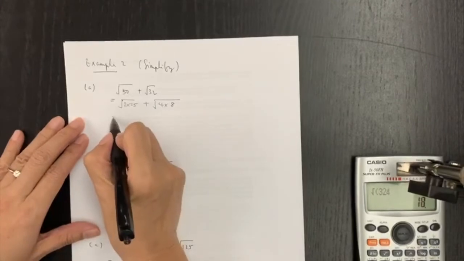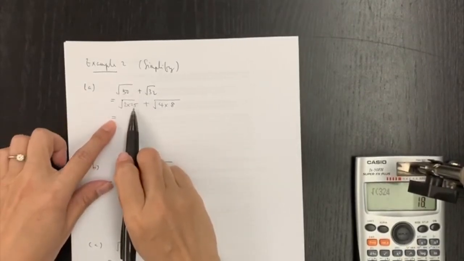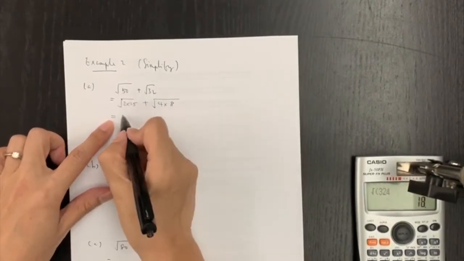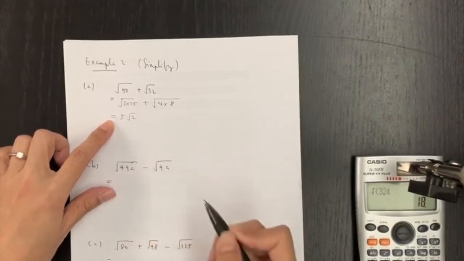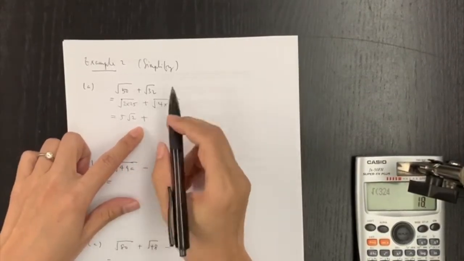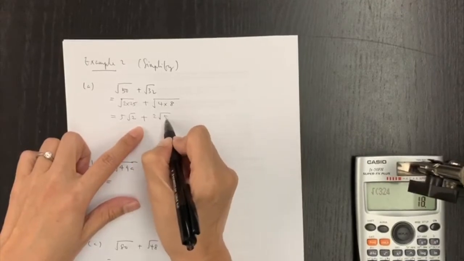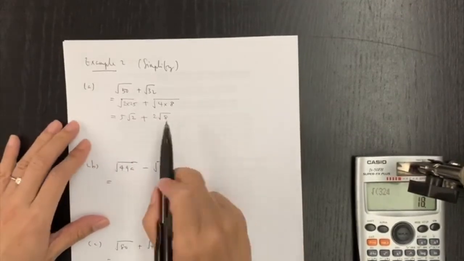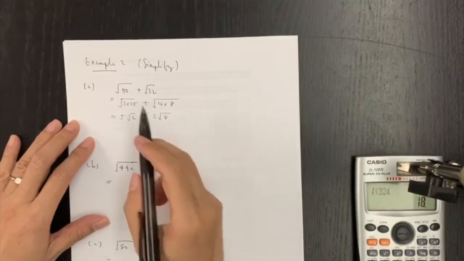So therefore, how about this one? What is the square root of 25? Which is 5. So we have root 2 here. And then plus, what do you think about the square root of 4? Which is 2. So we have root 8 left. Okay, actually we can do something about this. So keep going.